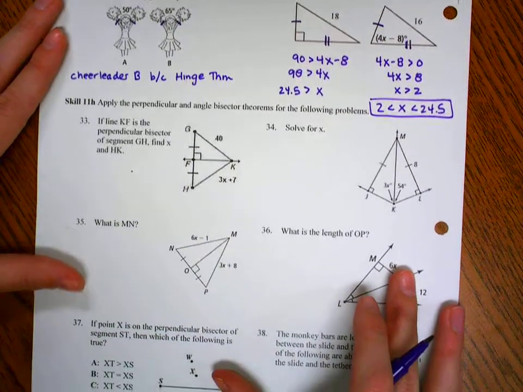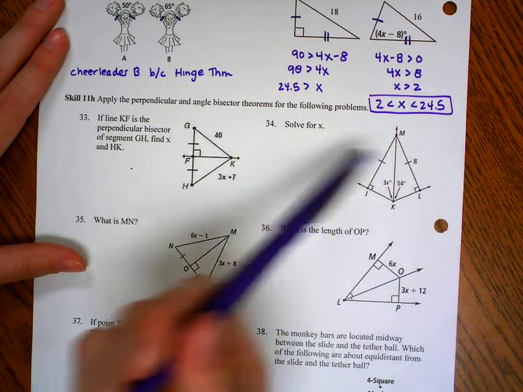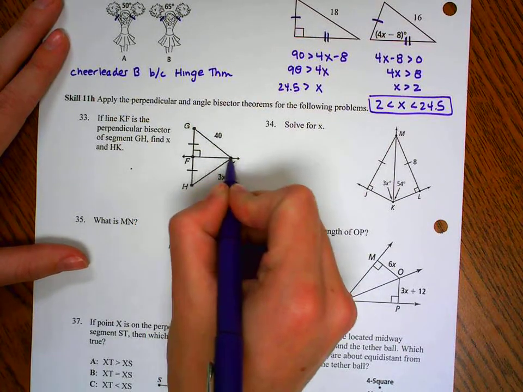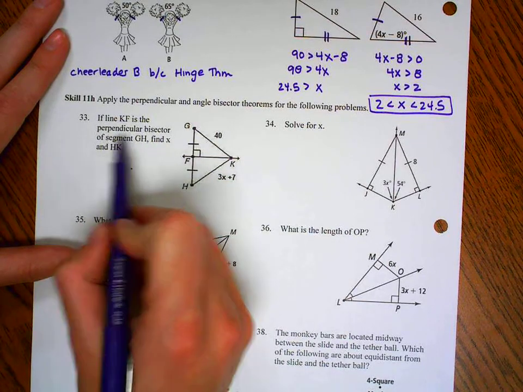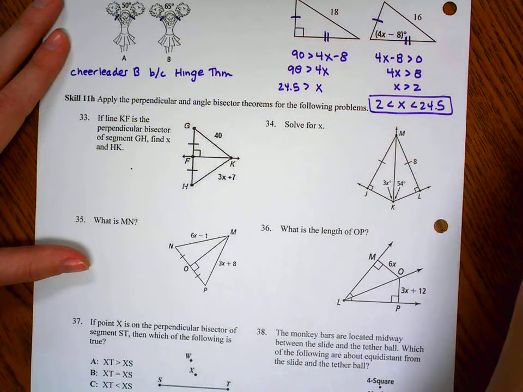Okay, number 33. If line KF is the perpendicular bisector, well, if it's a perpendicular bisector, it means any point on this should be the same distance from this endpoint as from this endpoint. It says if it's the perpendicular bisector of GH, find x and HK.